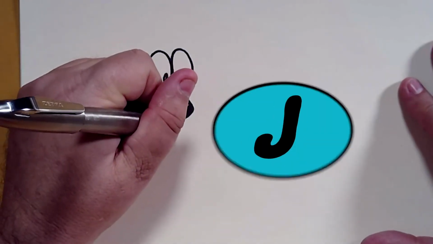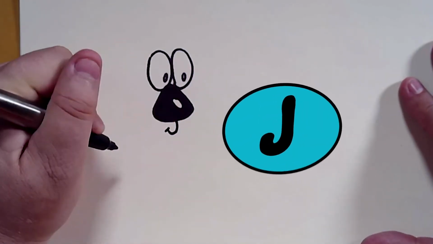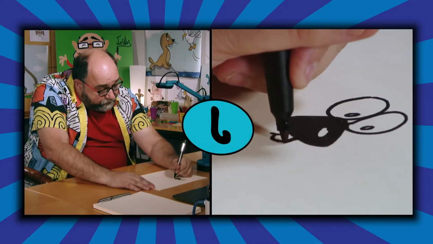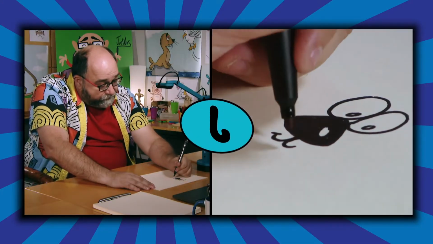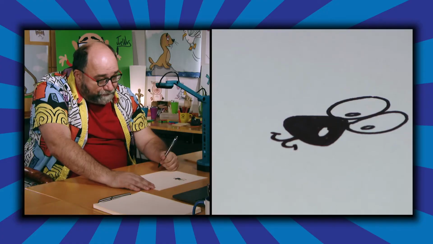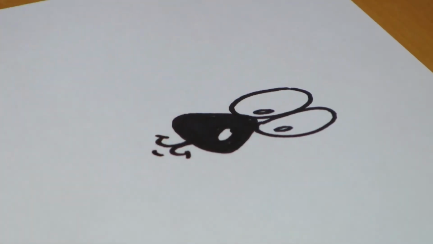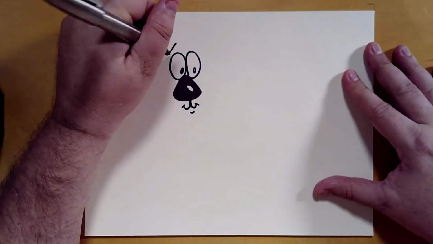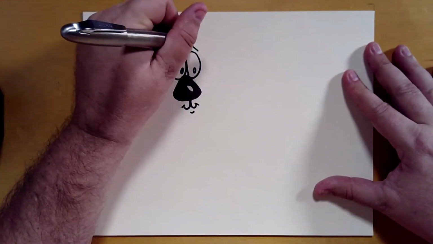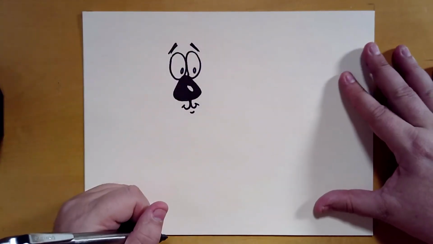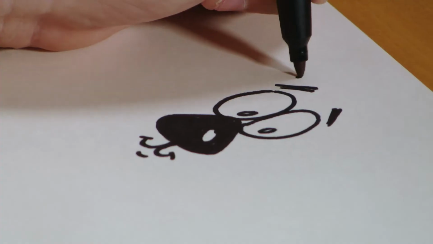Now for the mouth. We have a letter J and a dash. Letter J backwards and a dash. And there's the little line right underneath for the lower lip. For the eyebrows, 1, 2, 1, 2. On the top of the head, we're going to add a little bit of hair. It looks like this.